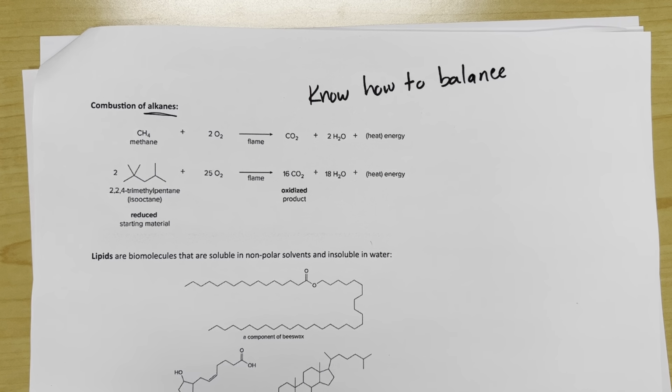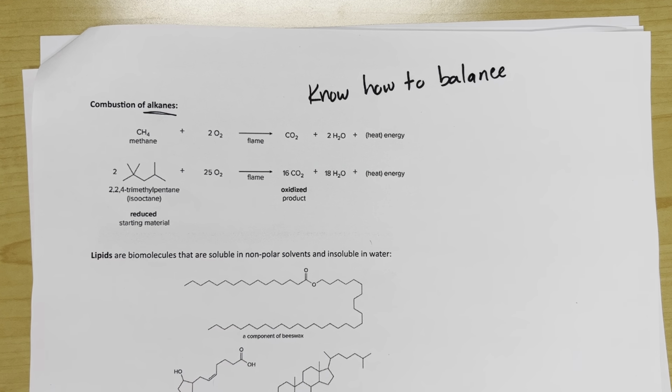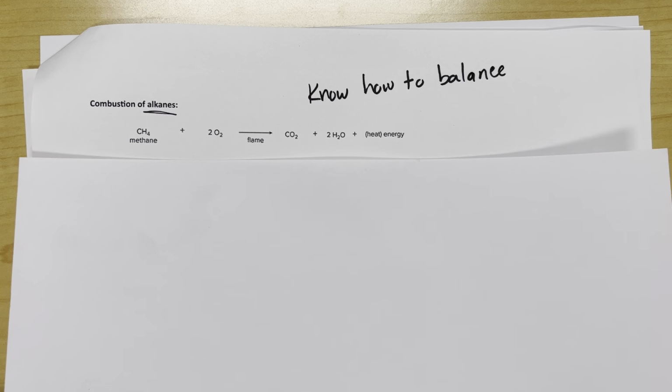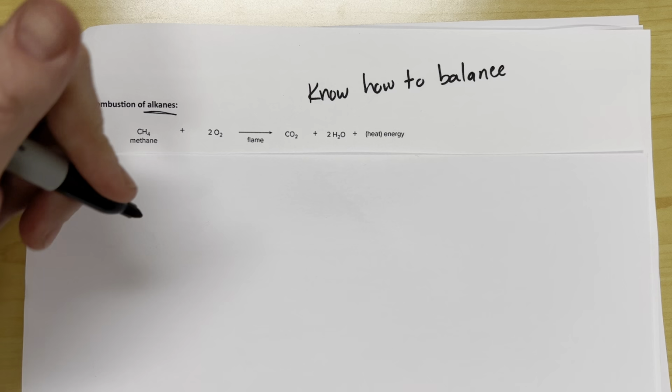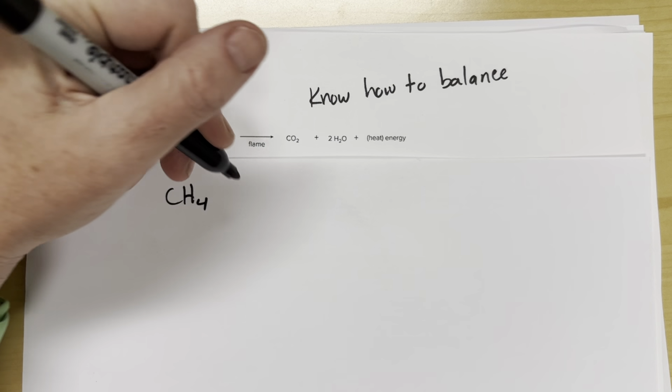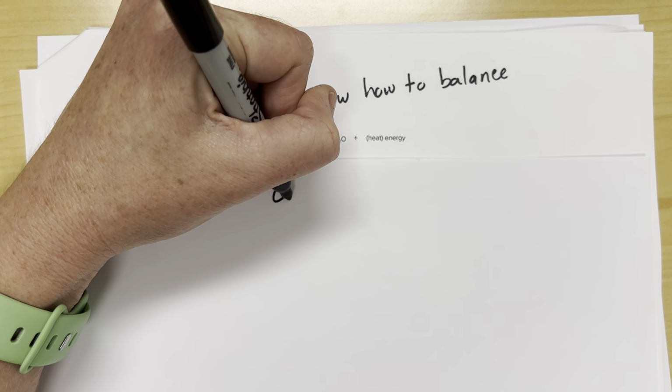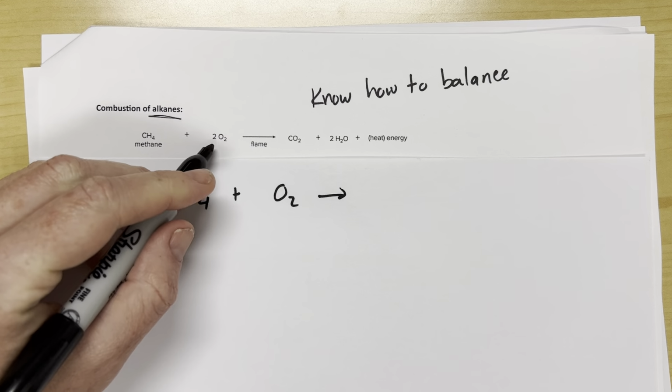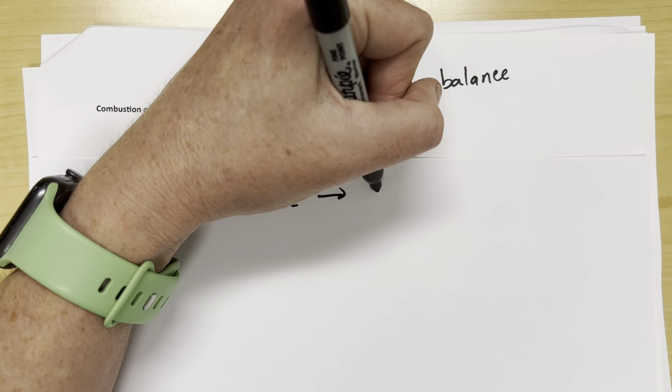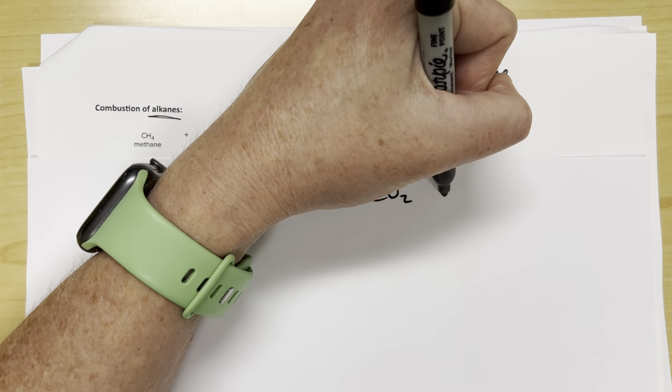In fact, screw the separate video, I'll just do it right now real quick, just to make sure we're on the same page. So when you're balancing combustion reactions, let's start with this first one. So we've got CH4 plus O2. Even though we already know these coefficients, let's pretend we don't, because this will be a question, most likely.